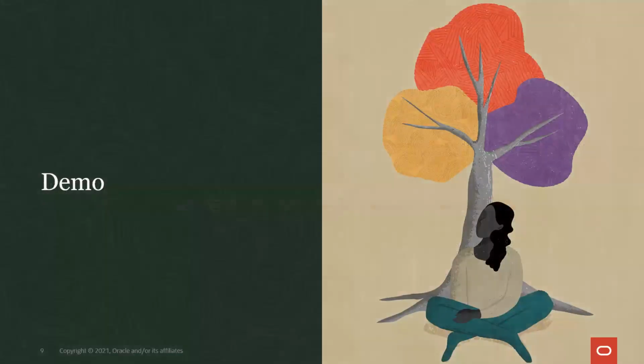Now let's look through the demo. As we walked through the presentation, I gave you an overview of the labeling service. Now I will show you within the console how it looks and some of the features that we offer as part of the console experience for you to do the annotation work.